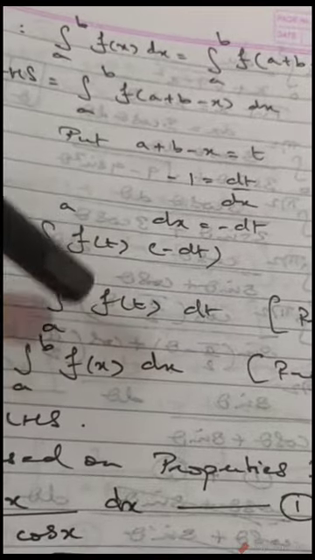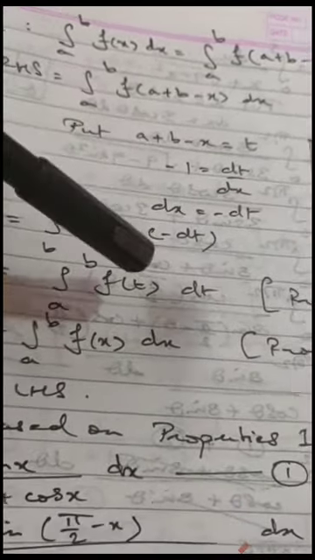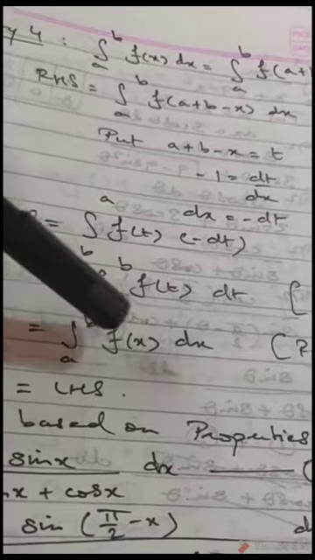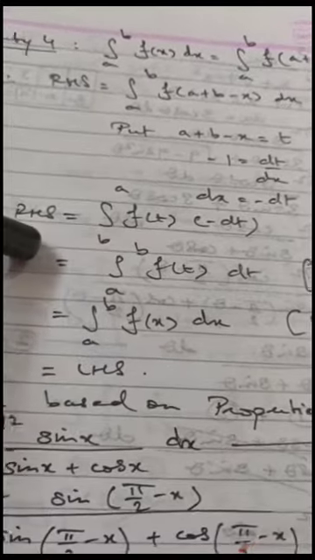Again, we will use the second property and invert the limits and make the negative sign disappear using property 2. So b to a has become a to b, negative sign is gone away. And also, we will replace the t by x using property 1. We'll replace the variable t by variable x, and that is what you get, a to b of f of x dx, which is your LHS. So these are the 4 properties.